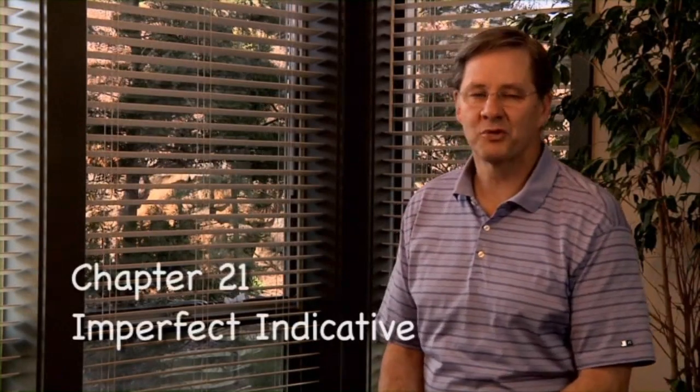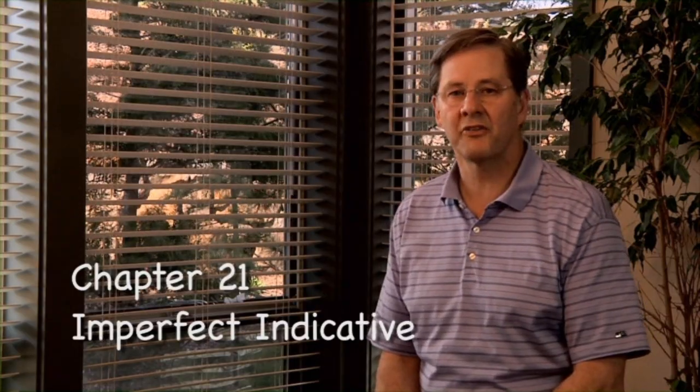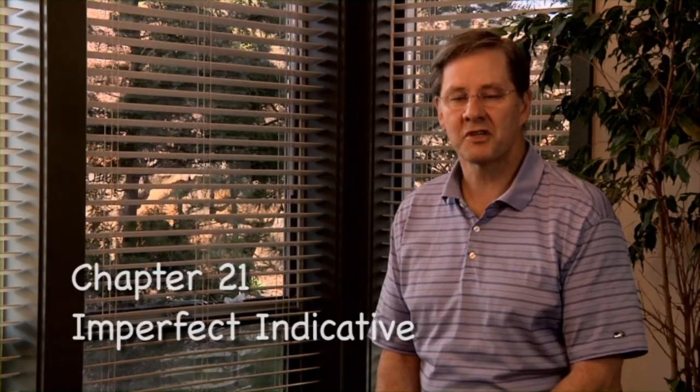Well, here we are in chapter 21. In chapter 21, we're going to learn a new tense. It's called the imperfect tense. The imperfect is used to describe a past action with continuous aspect. In other words, we're going to learn in this chapter how to say, I was reading. Okay? All right. Just real quickly with English.